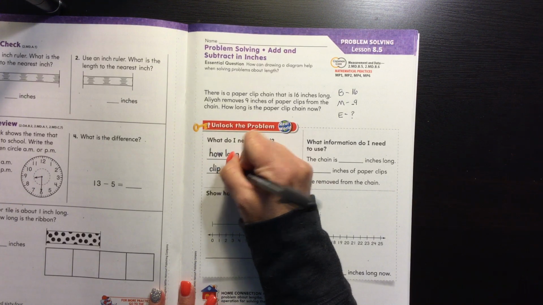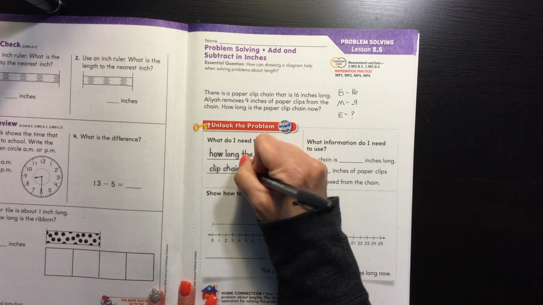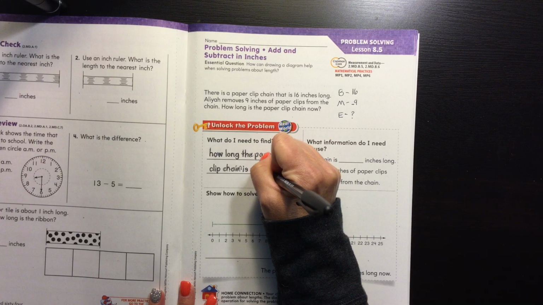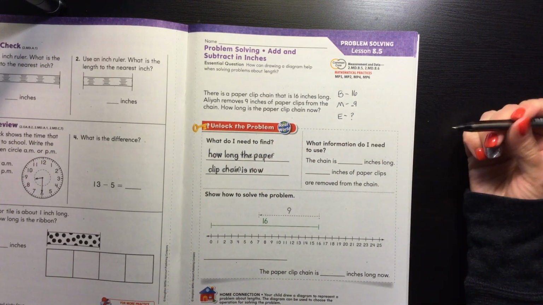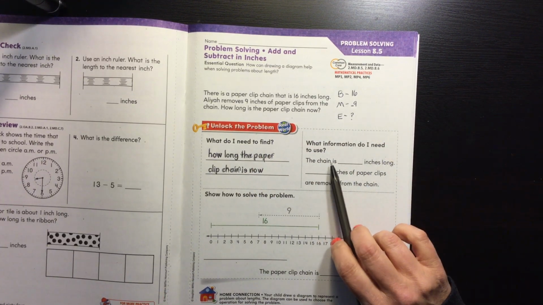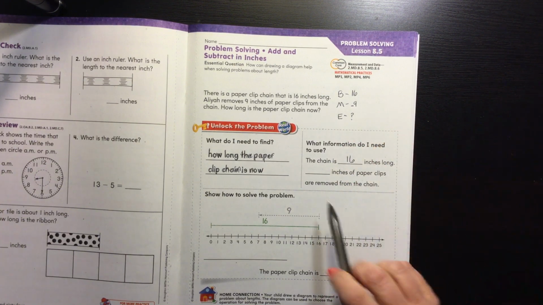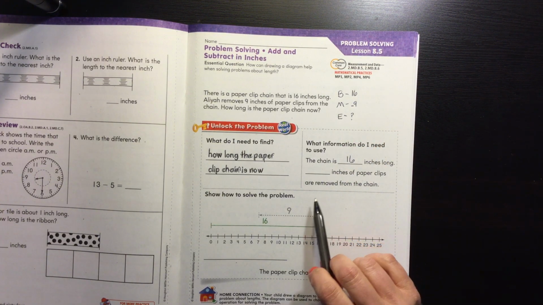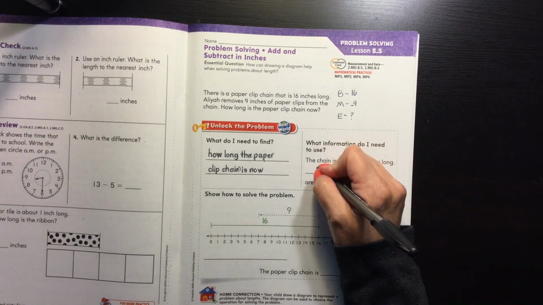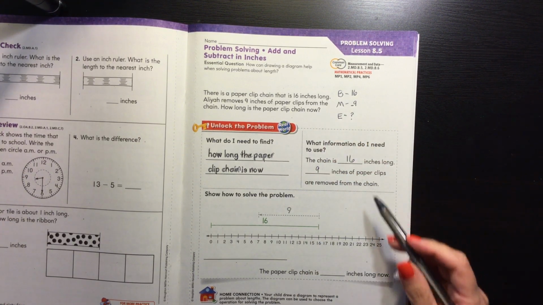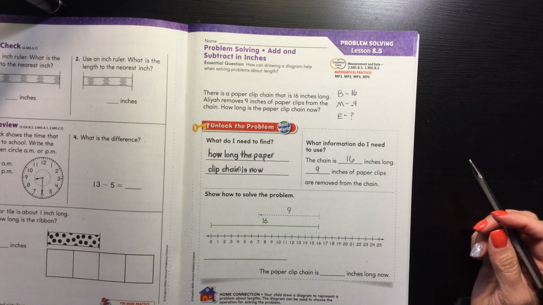All right, next, we are going to look at what information we need to use in order to solve the problem. So we know that the chain at the beginning is 16 inches long, and we know how many inches was removed. We know that 9 inches was removed. Go ahead and pause the video and write those in.